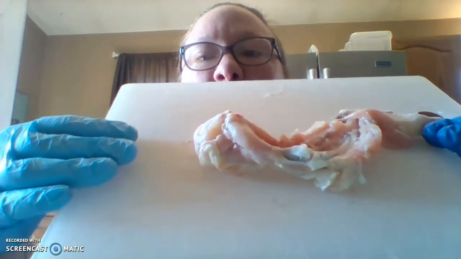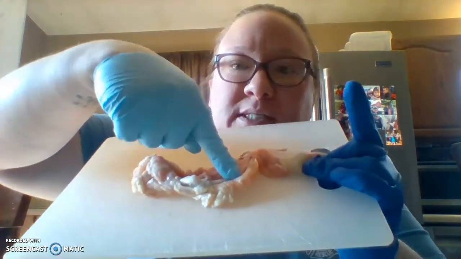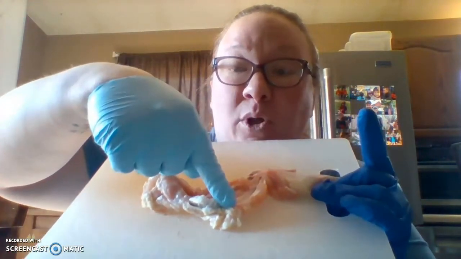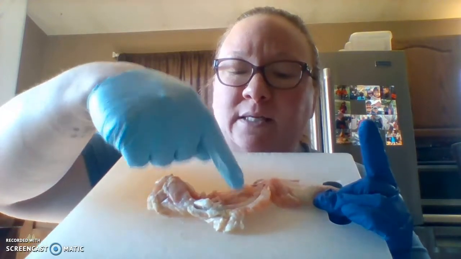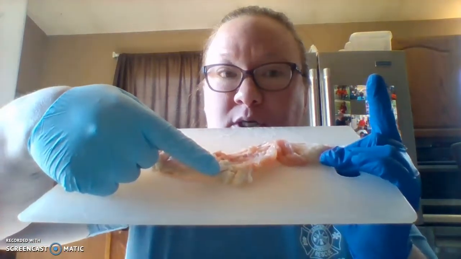Here, the bones that make up that joint, we've got our humerus. The radius is up top here. I'm not sure if you can see it, and the ulna runs down below. So we have humerus, radius, ulna. That's going to form this joint here that we're talking about.